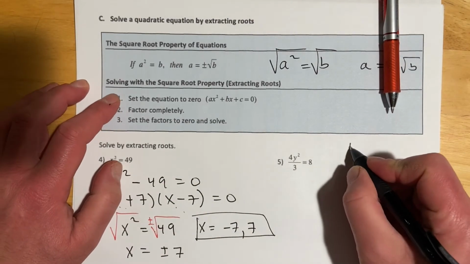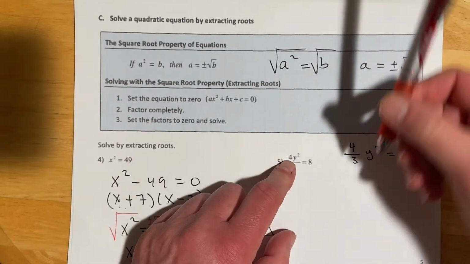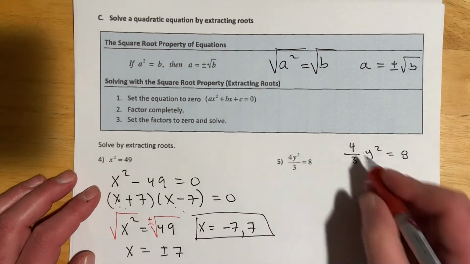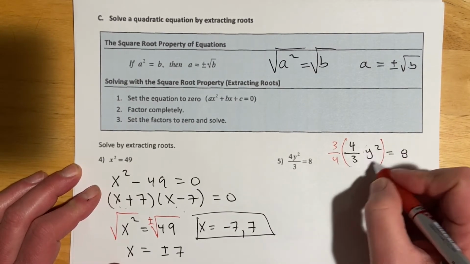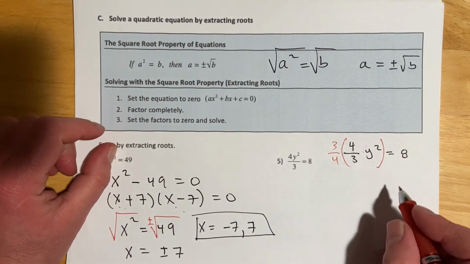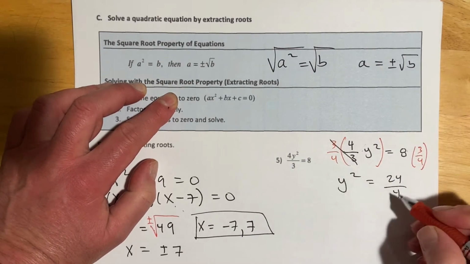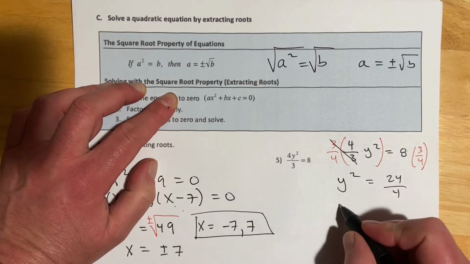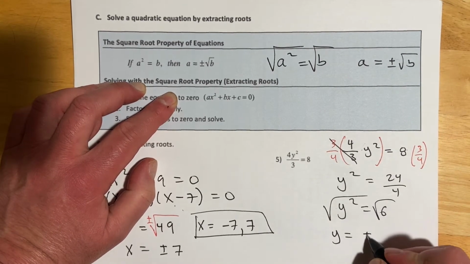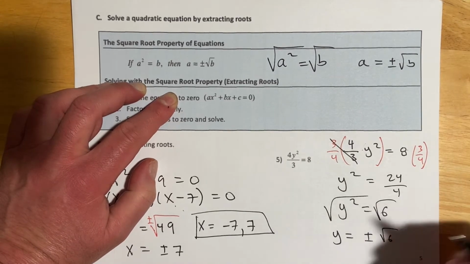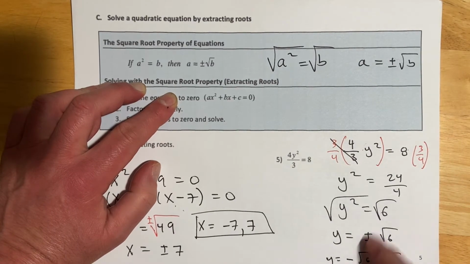This one, let me rewrite that over here. And so that y squared up in the numerator, I can also think of it as just multiplying. And then to get rid of this 4/3, I'm going to multiply both sides by the reciprocal, because what I want to do is get this isolated. And then here we're going to have 24 over 4. That reduces to 6. And so root both sides, and y equals plus or minus root 6, or y equals negative root 6 comma root 6, depending on how they have it formatted.